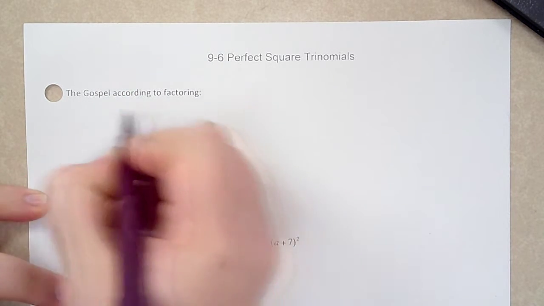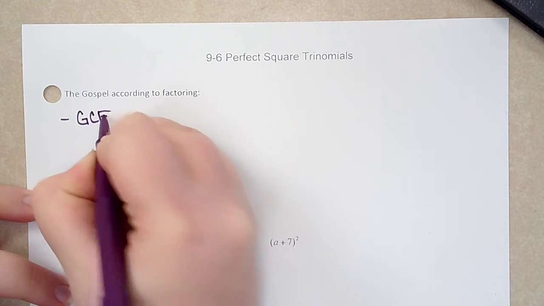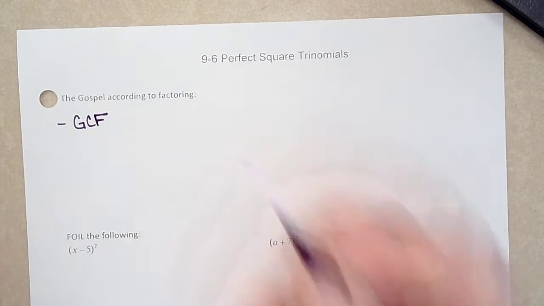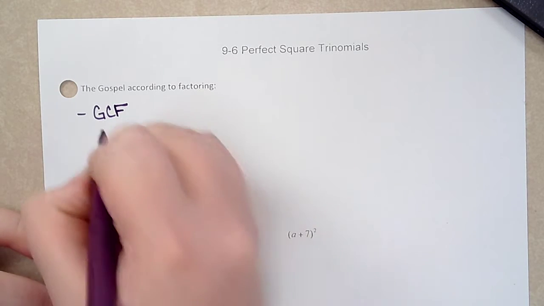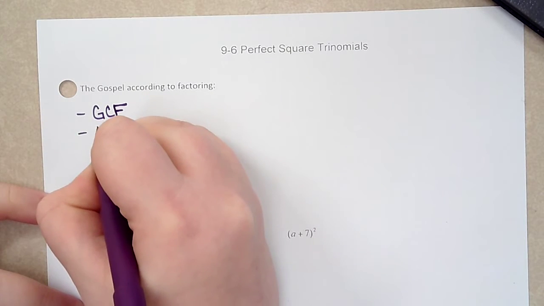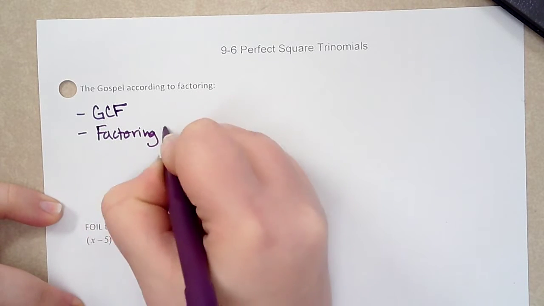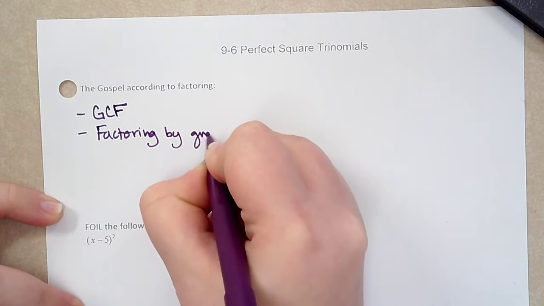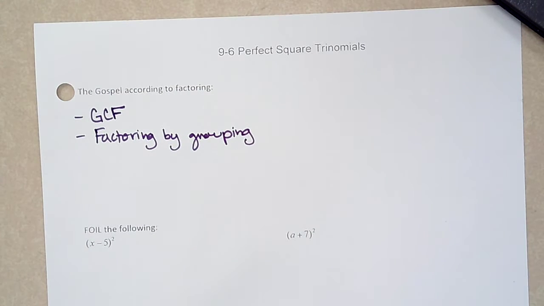So, the gospel according to factoring. We always want to make sure we can't factor out a GCF. Factoring out a GCF usually makes the problem smaller, a little bit more manageable to work with. Next, we want to make sure we can't do any factoring by grouping. This is when we have those four terms, and we factor binomials by seeing what two things have in common.